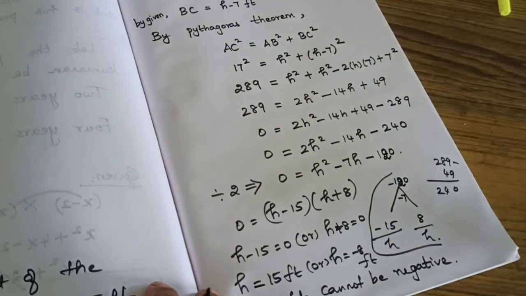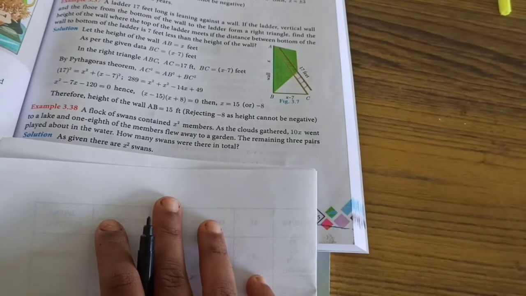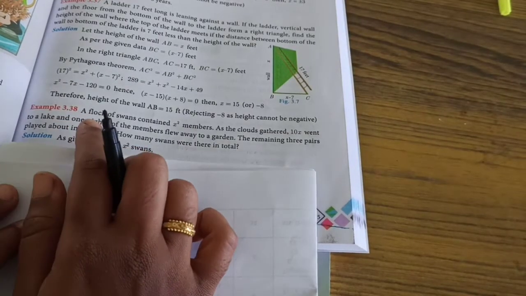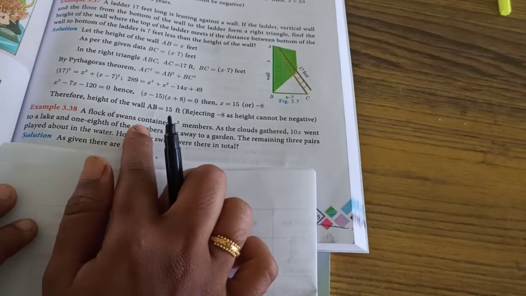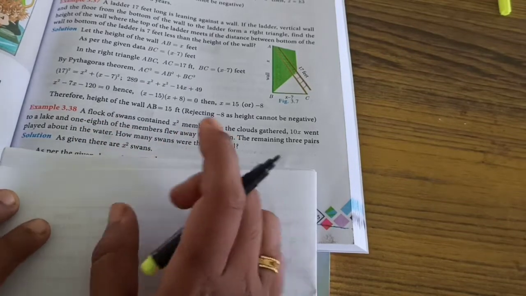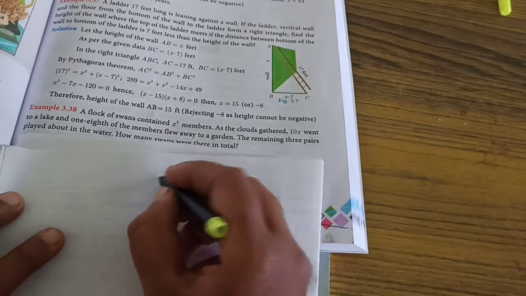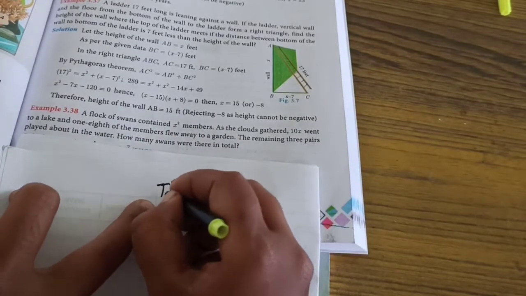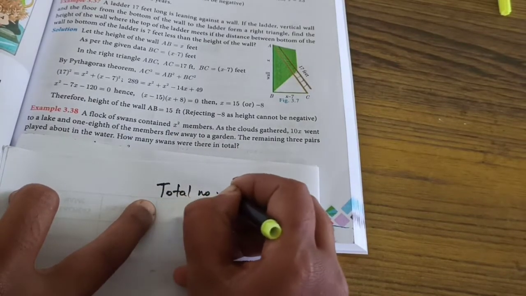Yes. Shall we move to the next problem? 3.38 now. Listen, dear students. Example 3.38. A flock of swans contains x square members. So what is the total number of swans?